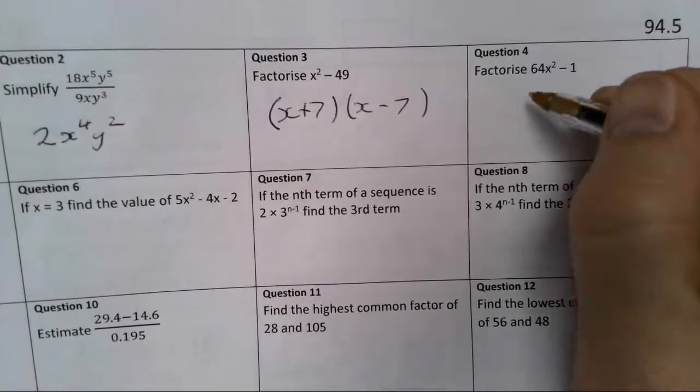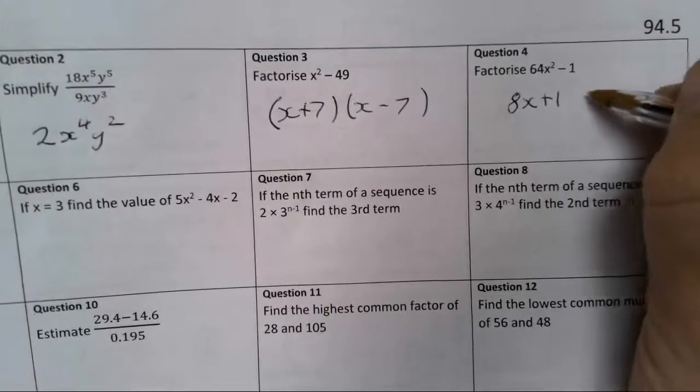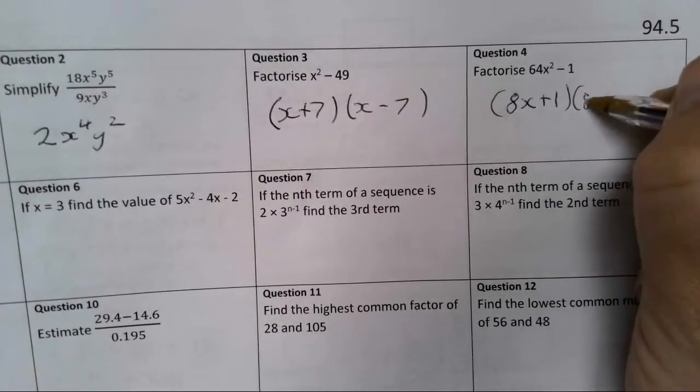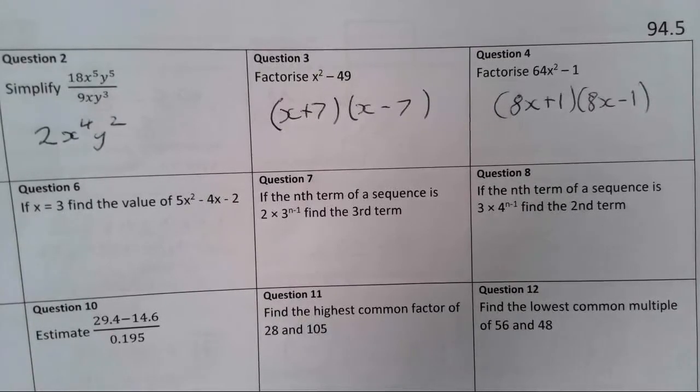And this is the same thing here, except we're going to go for 8x plus 1 and 8x minus 1. Because then the plus 8x and the minus 8x will disappear.